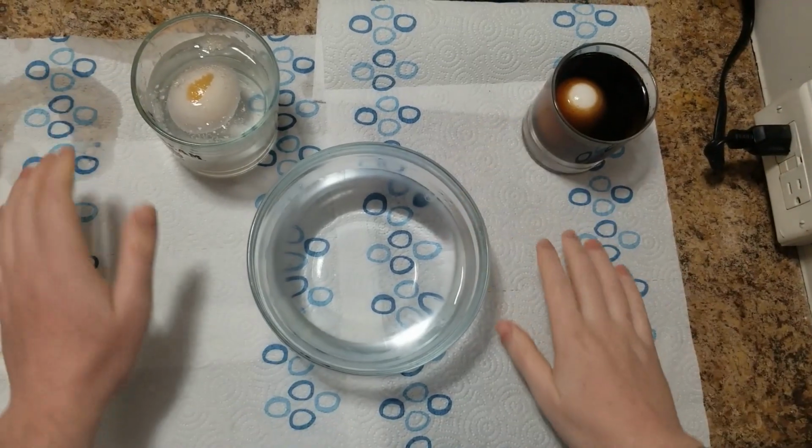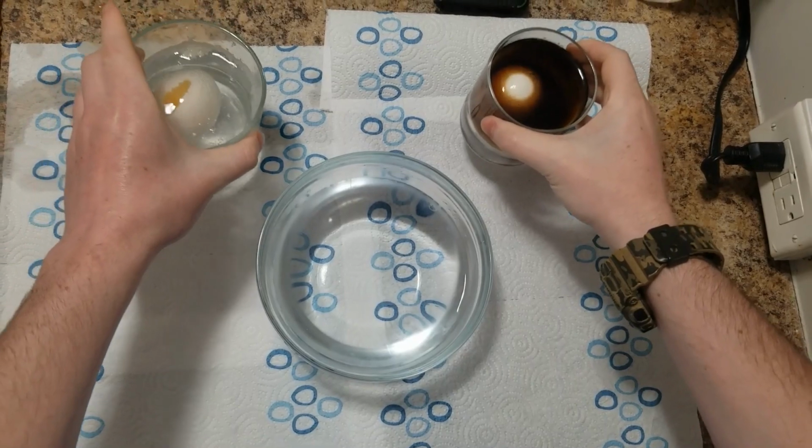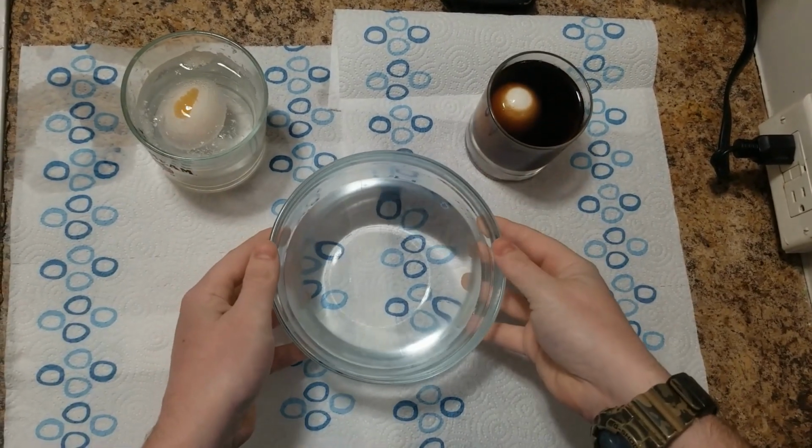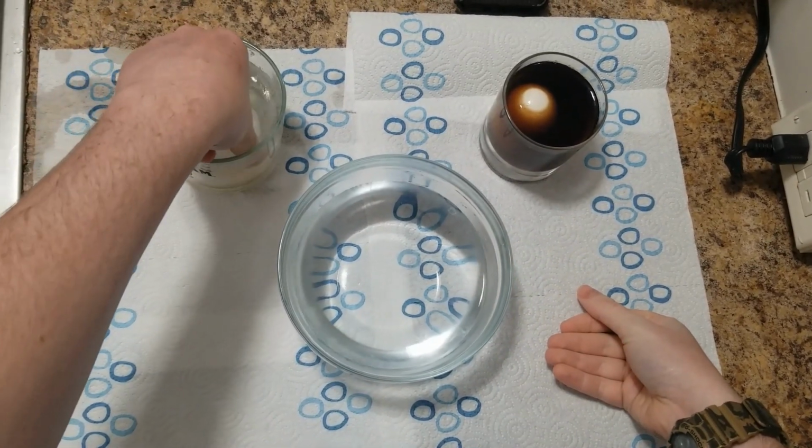All right, so it's been 24 hours, and we've got our two little experiments set up. We have the one with the vinegar, and we have the one with the soda. And I got a little bowl of water, just so we can wash the egg off. So we're going to start with our vinegar, which we know is a little bit of a stronger acid.